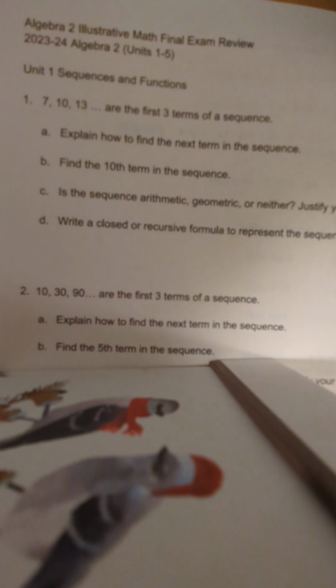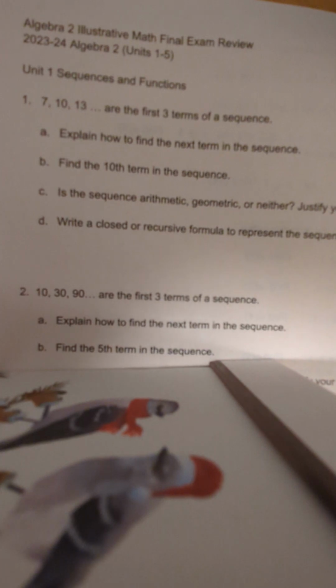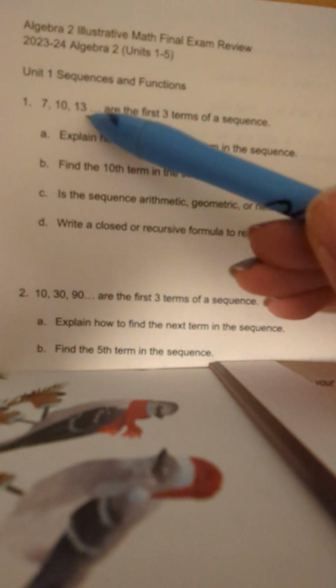All right, I'm going to attempt to make a review video for you. Explain how to find the next term in the sequence. It looks like they are going up by 3 each time. So add 3 to the previous term.